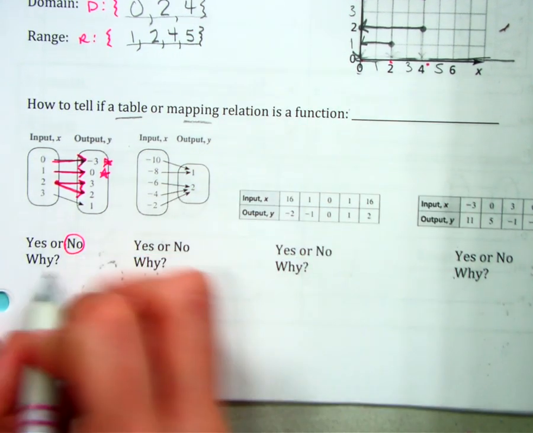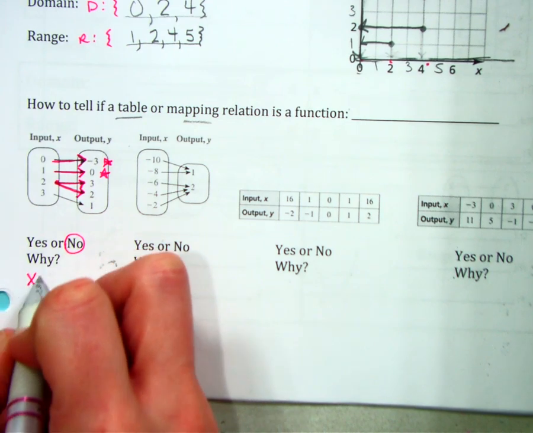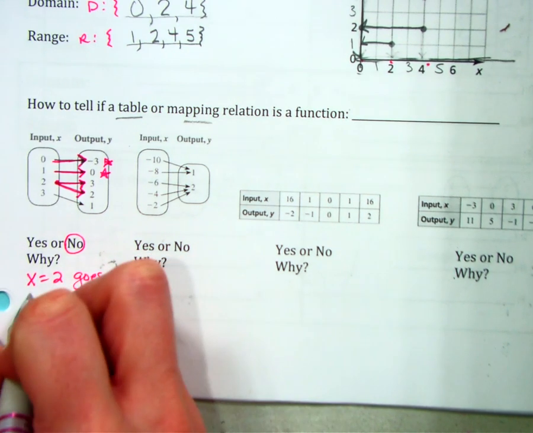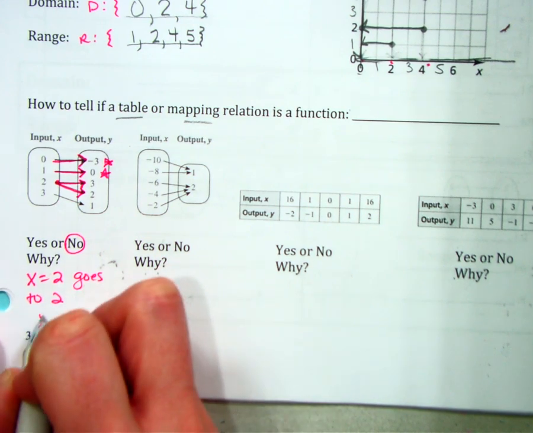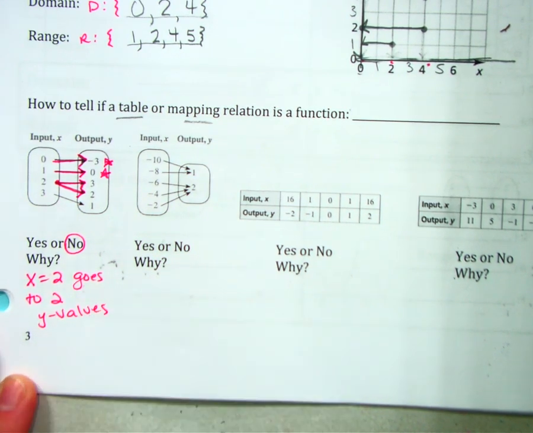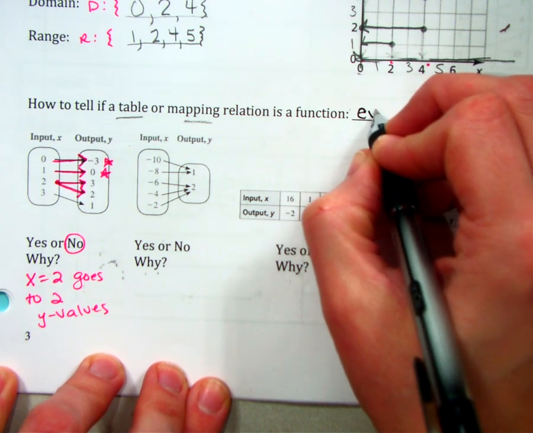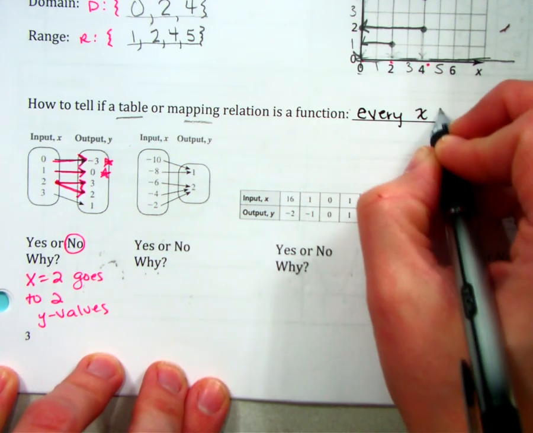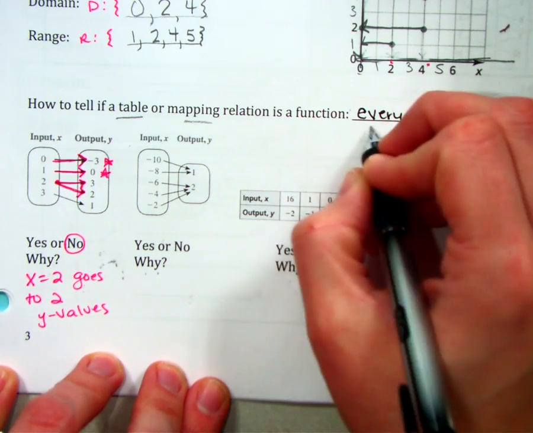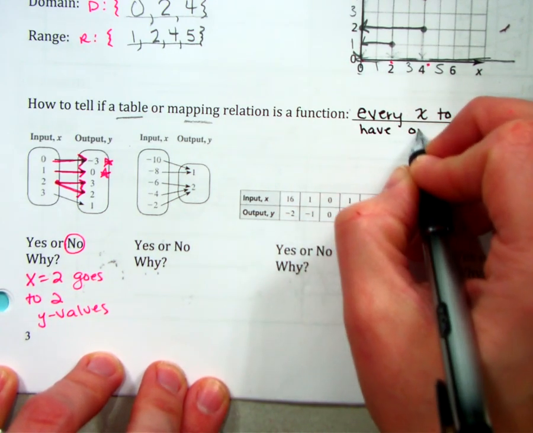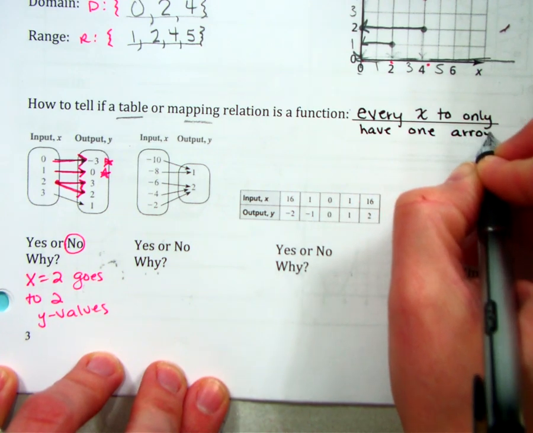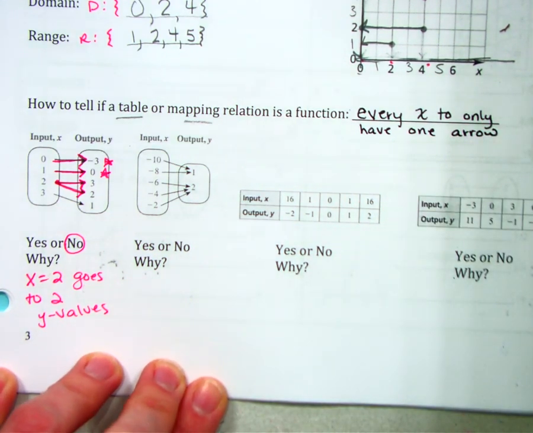Why? Because x equals 2 goes to 2 y values. We don't want that. So in the part that says, how do you tell if a table or a mapping is a function? You're looking for every x to only have one arrow coming out of it.